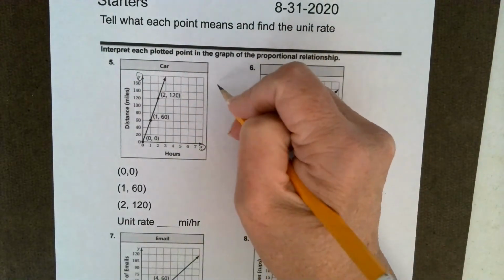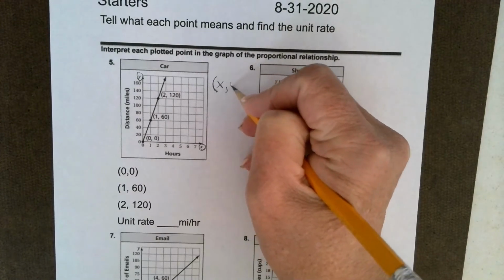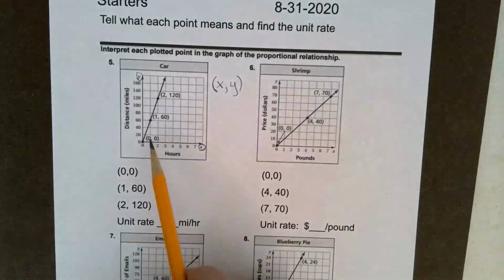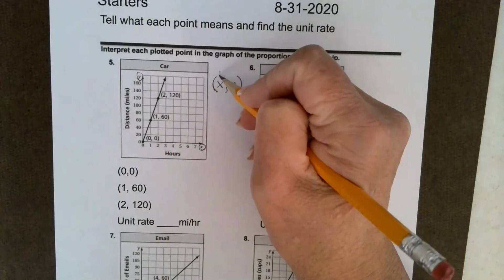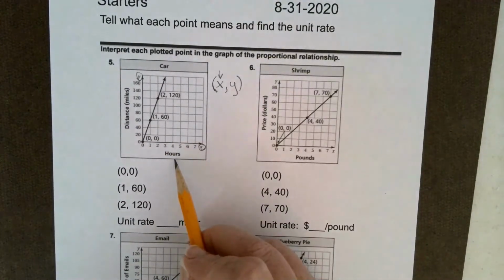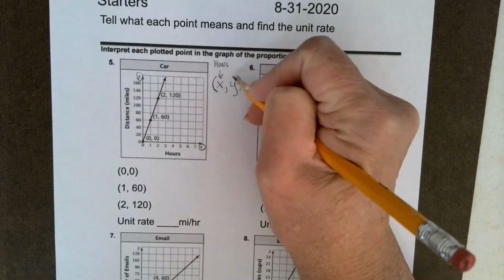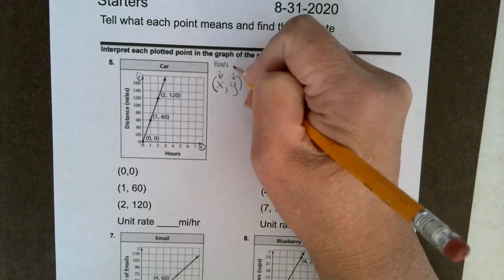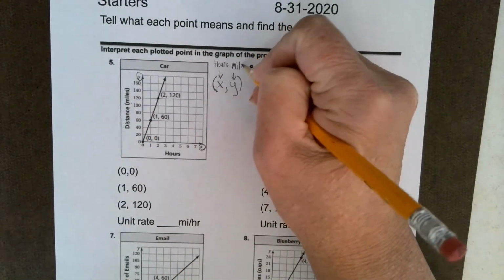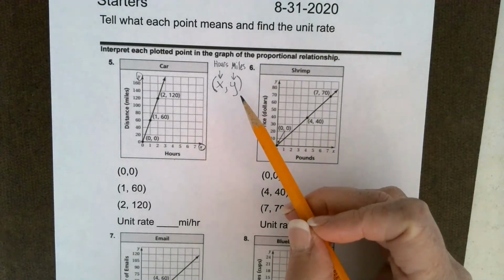When we're talking about ordered pairs, we always have the x first and then the y's. So when we're looking at these points, the x in this particular graph is going to give us the hours, and the y is going to give us our distance in miles. So the first number is telling us how many hours, the second tells us how many miles.